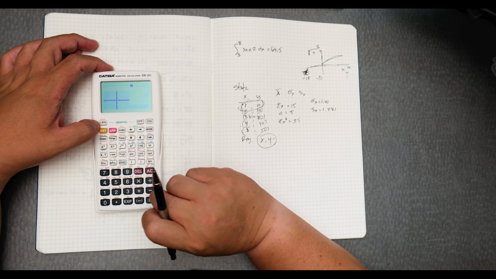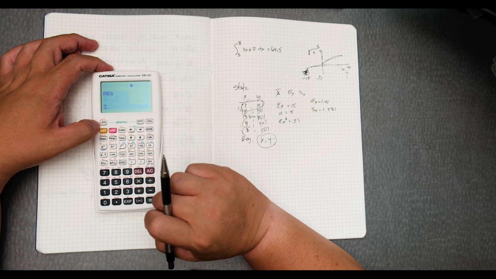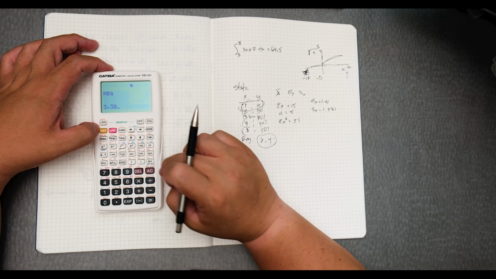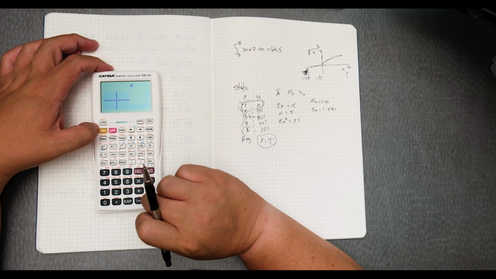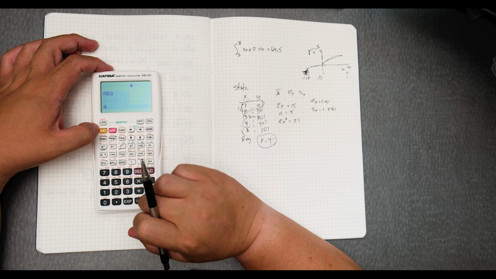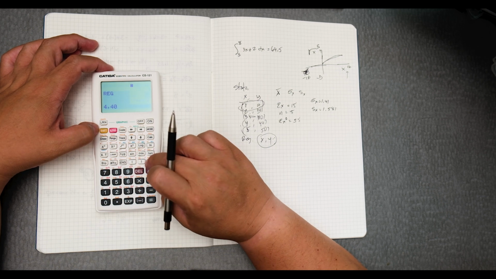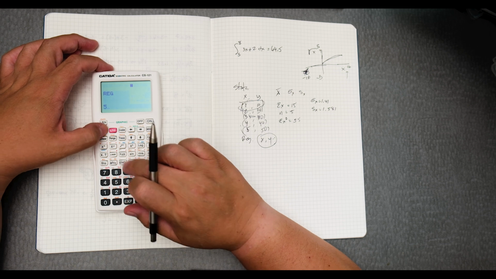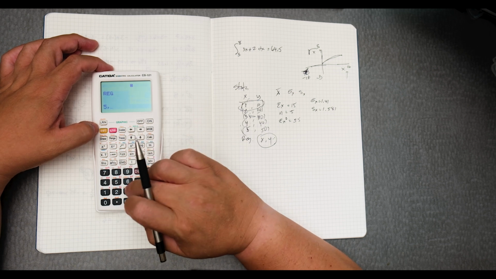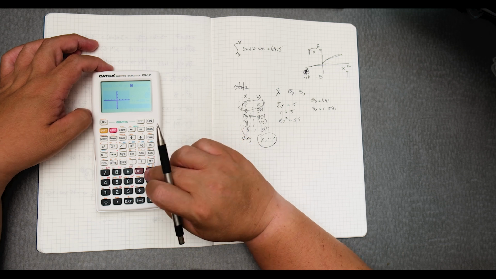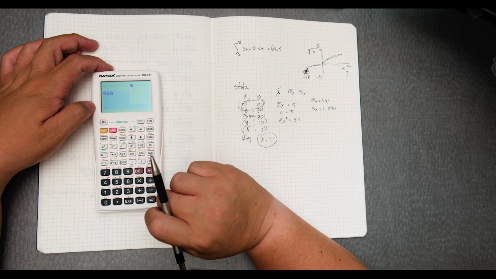Press M plus. 3, shift, comma, 30, M plus. 4, shift, comma, 40, M plus. And the last one, 5, shift, comma, 50, M plus. Then press AC to get out of it.